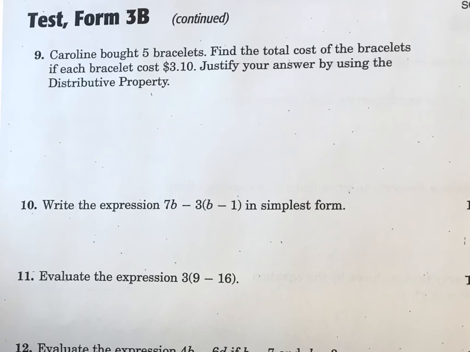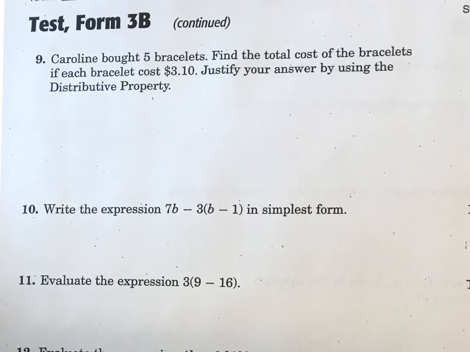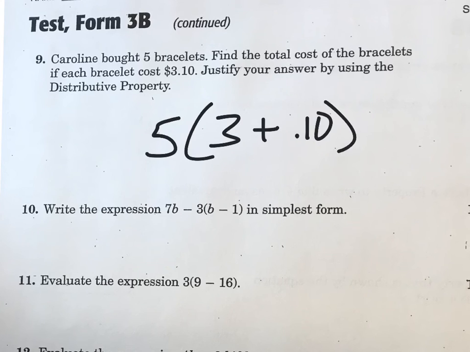For number 9, probably the best way to do it is just take 5 times 3 plus 10 cents. For the answer, I just really looked for 1550.